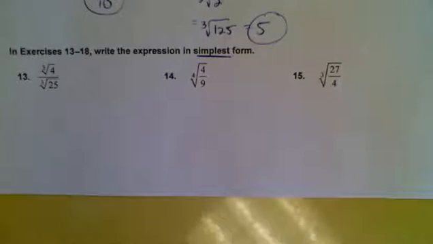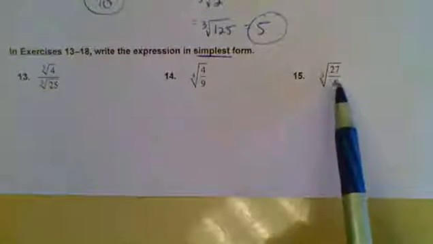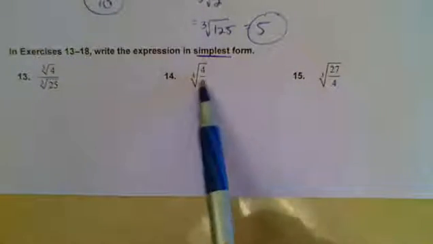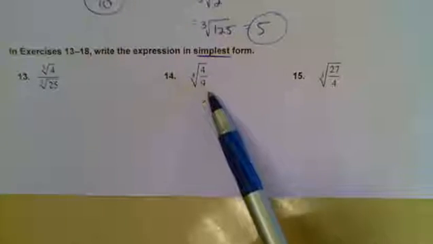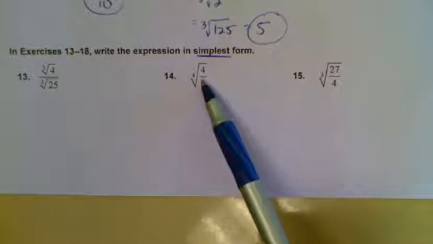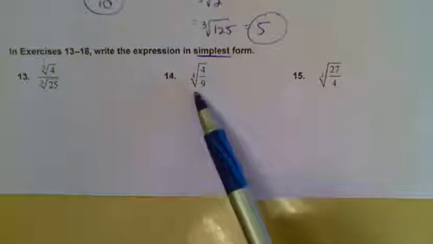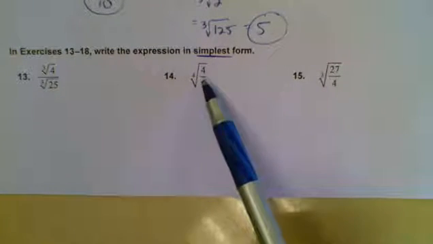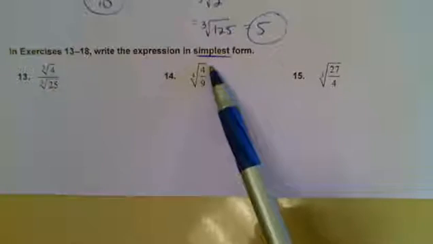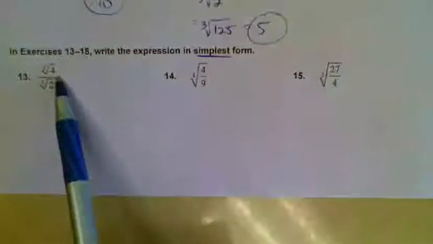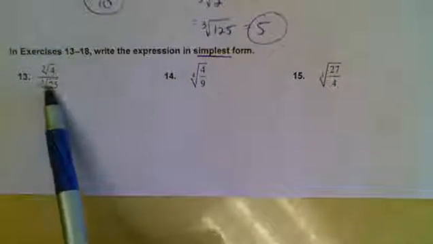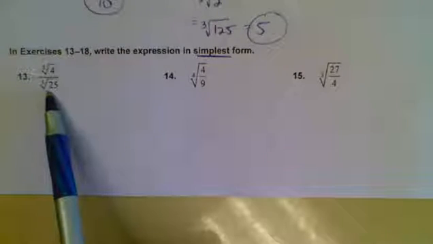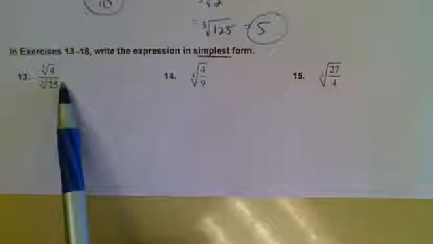In problems 13 through 18, you'll notice they all have denominators where the fraction won't simplify like they did up above, and these are not perfect roots. So to simplify it, we have to do what's called rationalizing the denominator. We have to multiply by something so that this is a perfect root, and we can take the cubed root of whatever the denominator is.